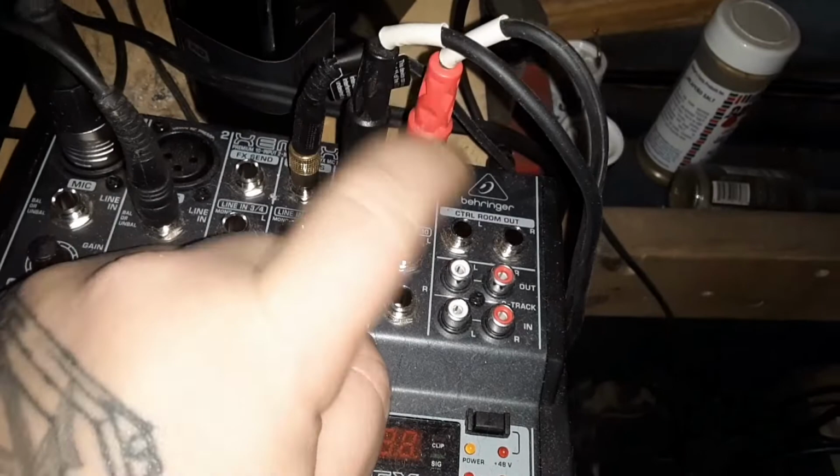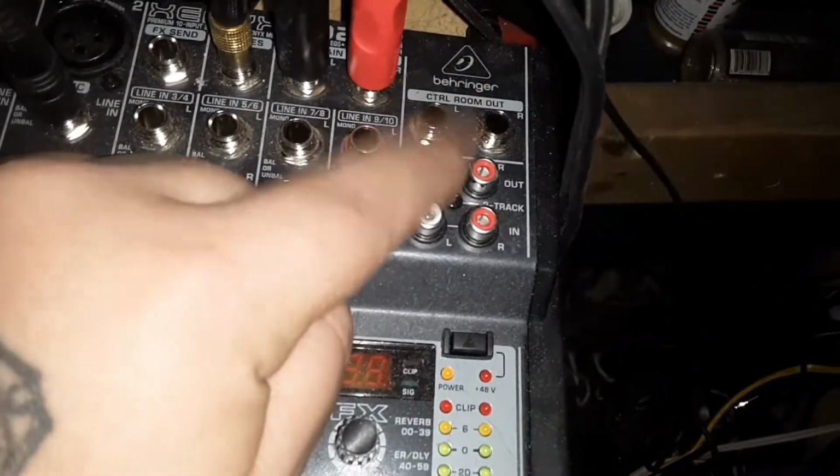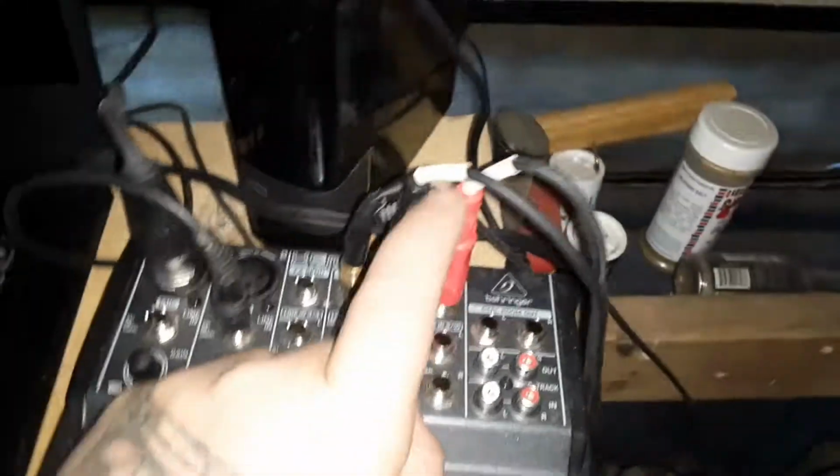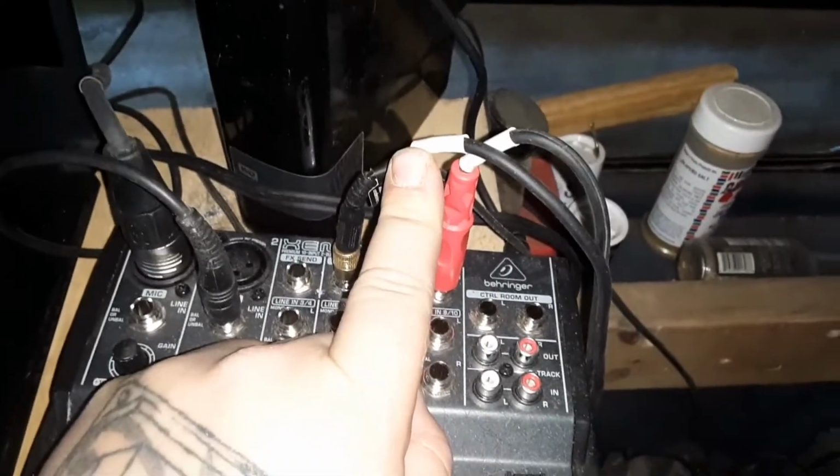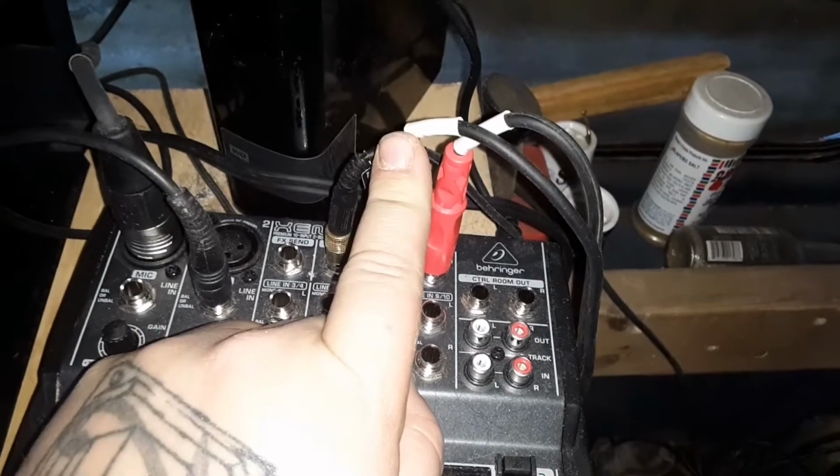Always go through the main outs. Control room, you can bring it out through other things too, or if that's what you have, you can make that work too. All these cords can be picked up off of eBay or Amazon, or from your local music store.